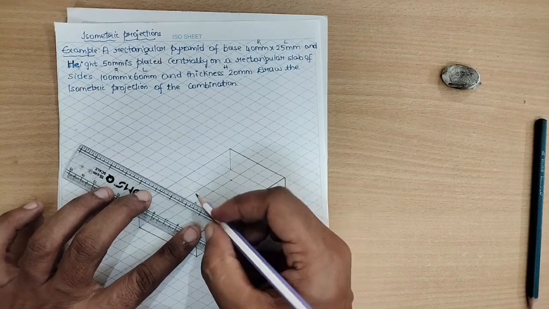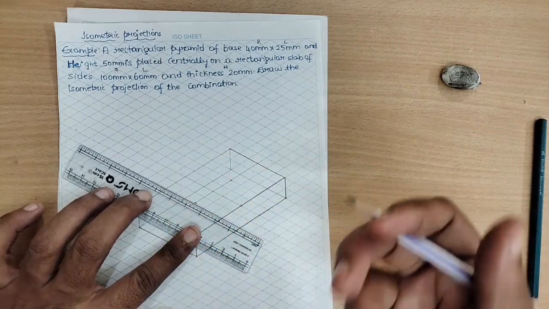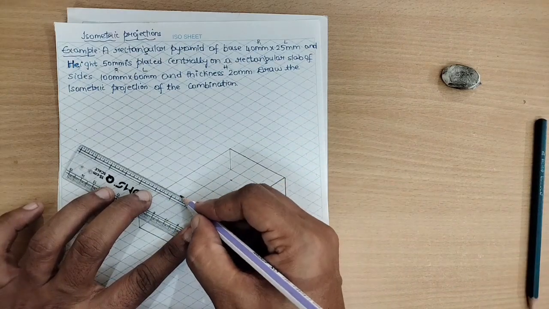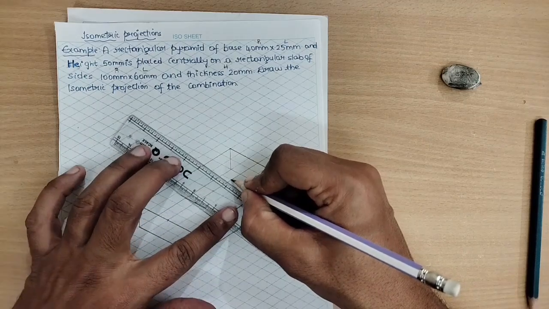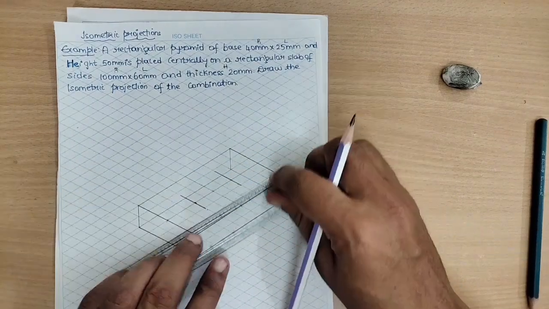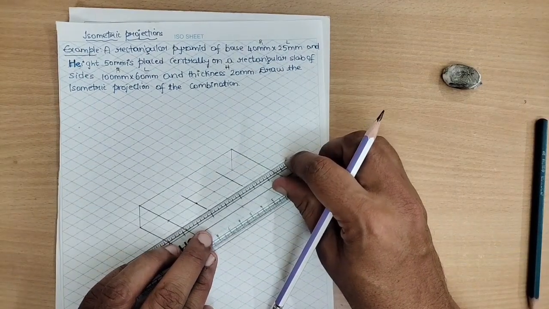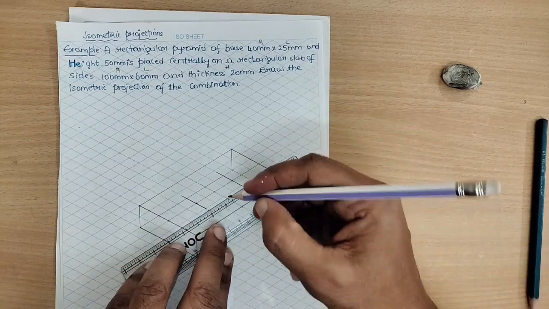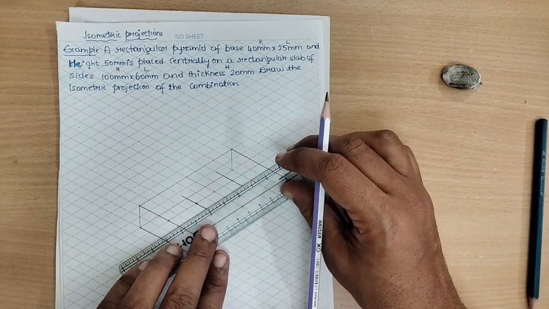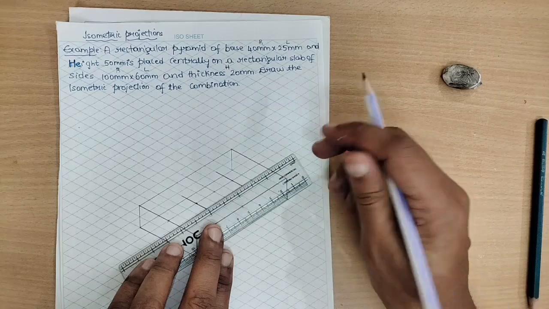Draw a parallel line. That is, draw a line on the existing blue color isometric line. Similarly, at this point, draw one more parallel line. Now, don't you think we have this 12.5 mm intersection point here? Exactly at 12.5, this is ISO 10 where I have placed the scale.